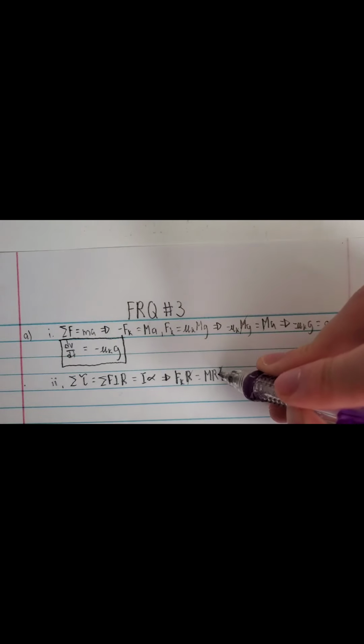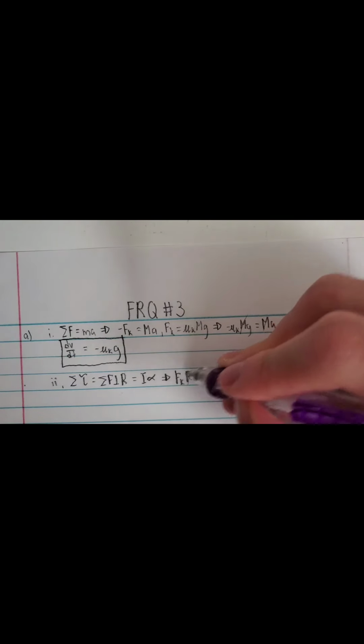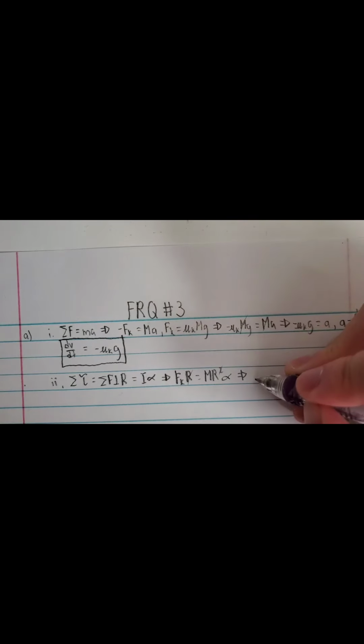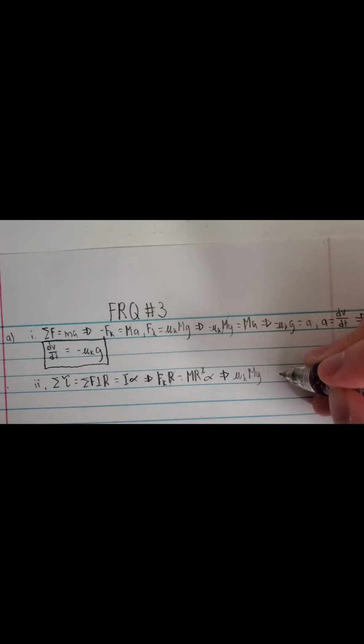I have one r left on this side, and I can substitute in Fk, which I know is mu k mg. That's going to be equal to mr times alpha.